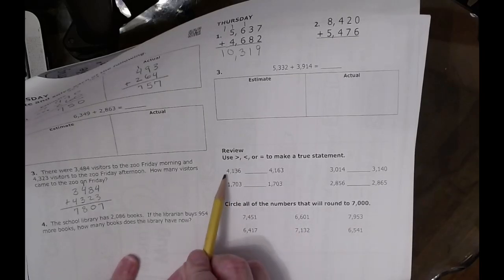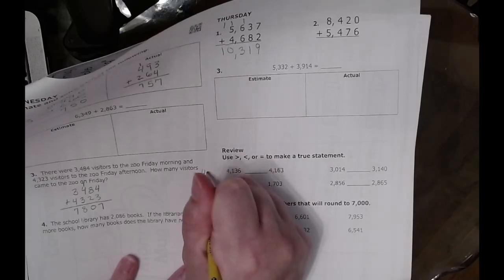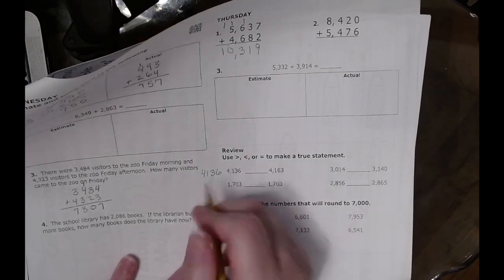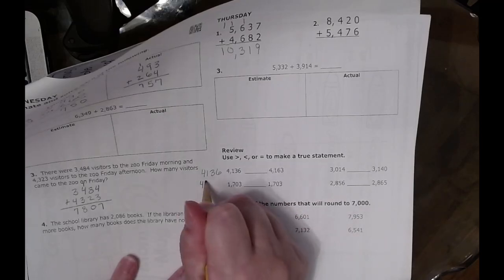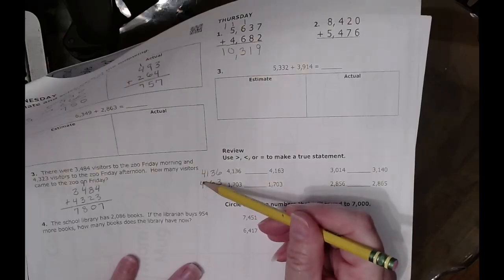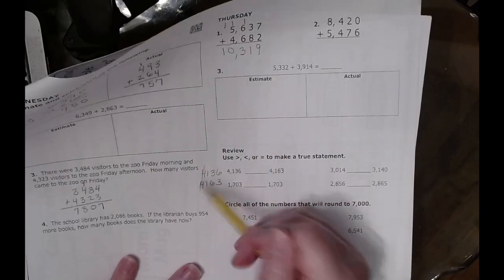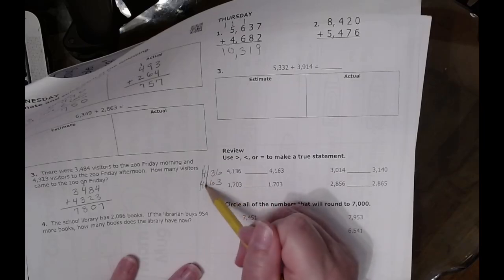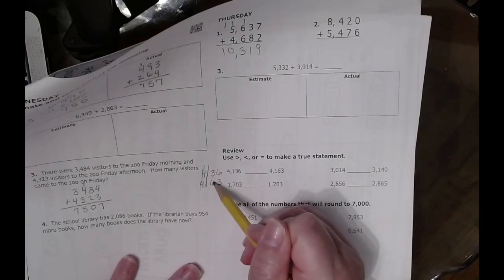So for example, 4,136, you're going to write it, 4,136, 4,163. So you start in the biggest place. 4 and 4, same or different, they're the same. Line through. 1 and 1, same or different, they're the same, put a line through. 3 and 6, same or different, oh look, they're different.